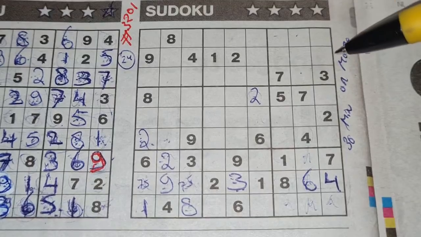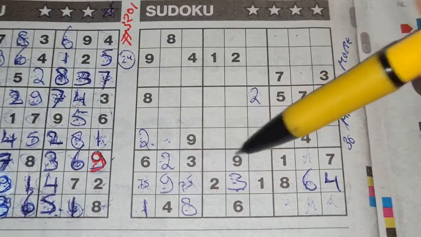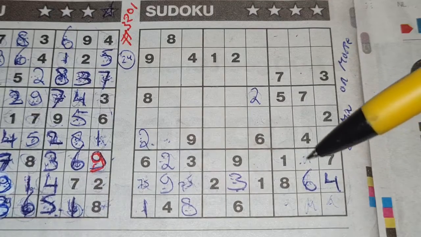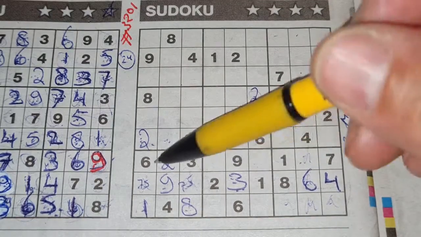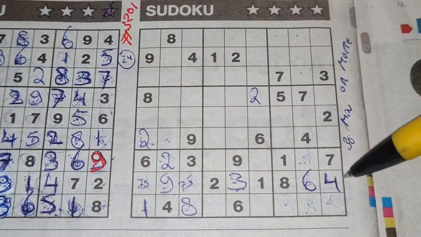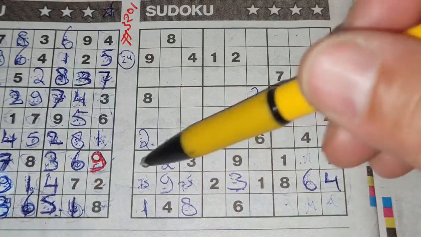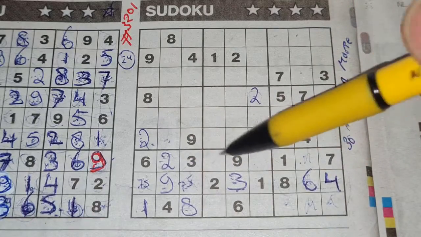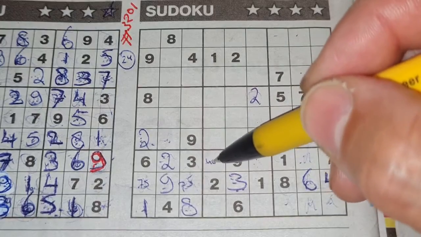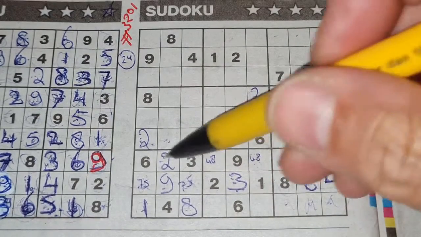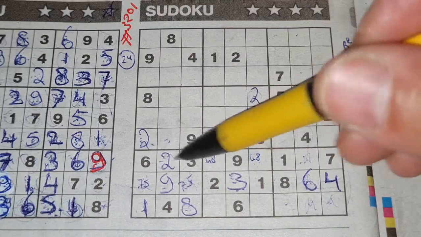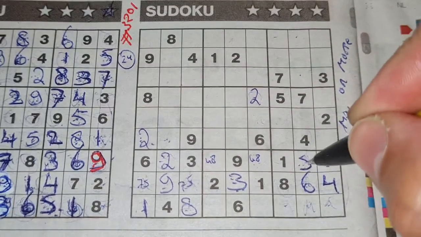Let me think. 3 missing numbers. Well, we have a pair in this row. A pair, 4 and 8 in the last row. 4 and 8 in the row above. So in that row, the only 2 places for the 4 and 8 goes in those 2 boxes as a pair, 4 and 8. So 1 digit left in this row for the number 5, I believe. Yeah, we need a 5 here.